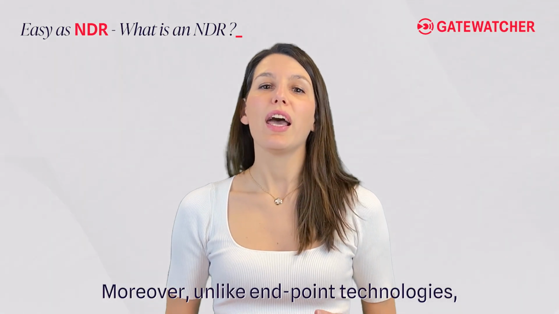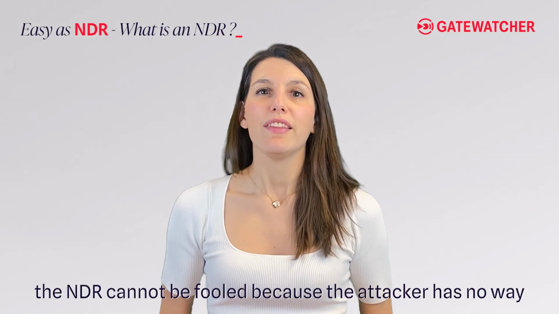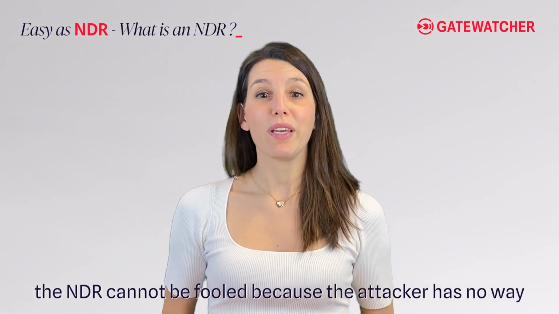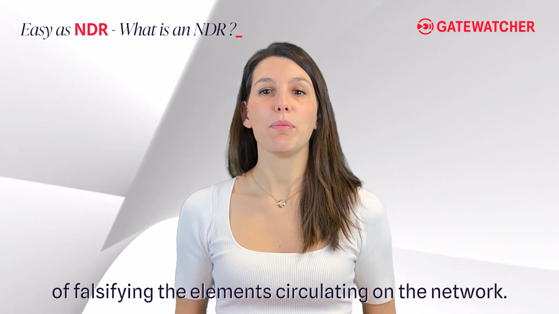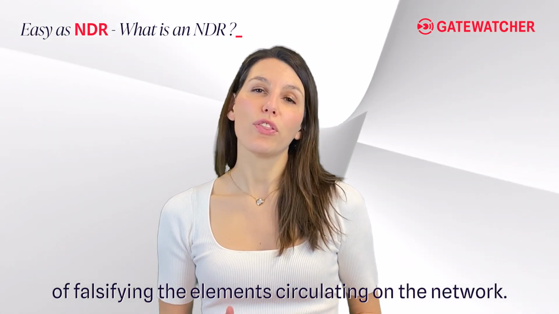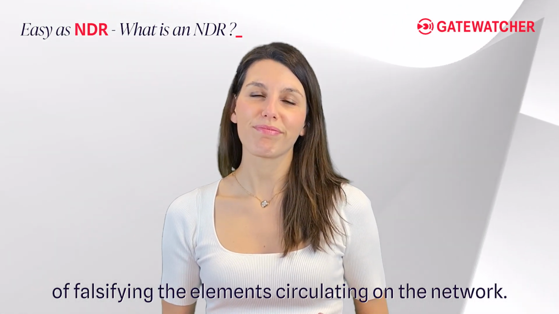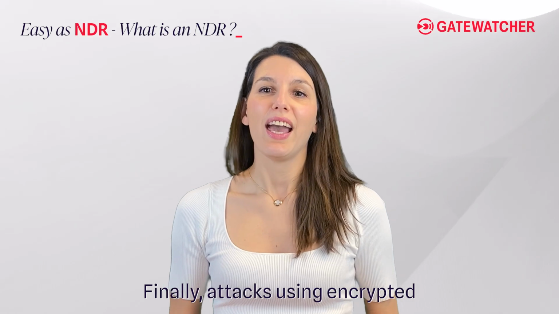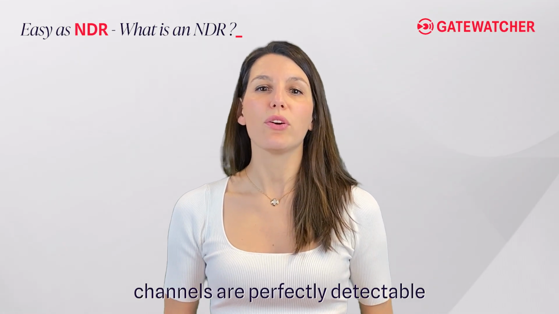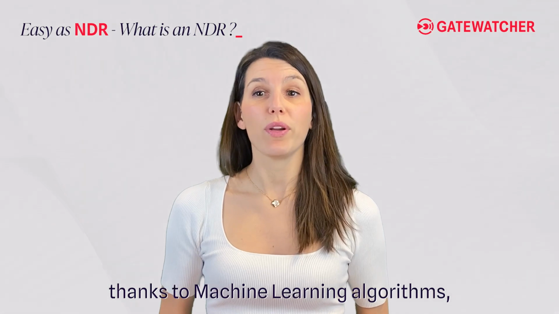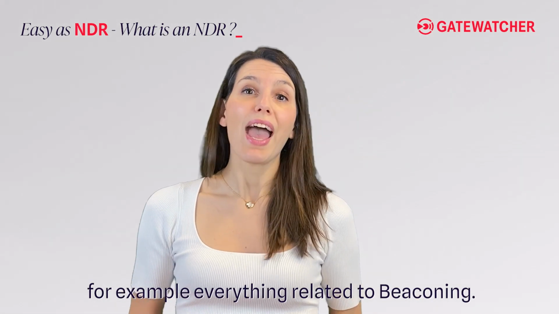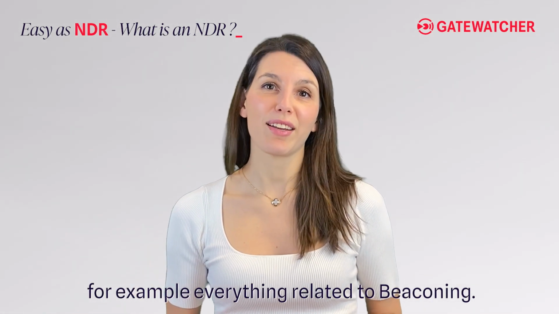Moreover, unlike endpoint detection, the NDR cannot be fooled because the attacker has no way of falsifying the elements circulating on the network. Finally, attacks using encrypted channels are perfectly detectable thanks to machine learning algorithms. For example, everything related to beaconing.